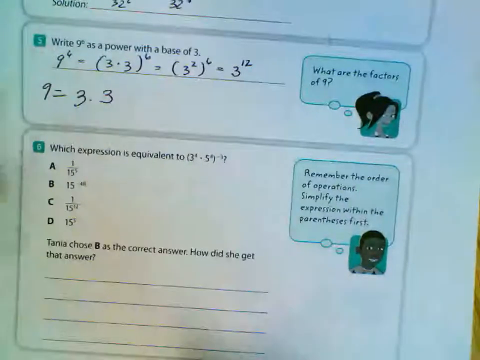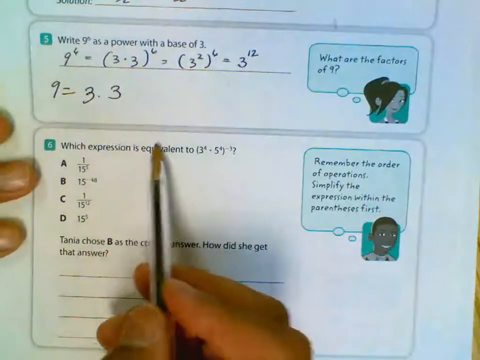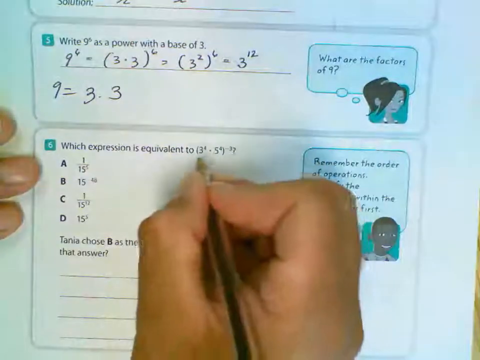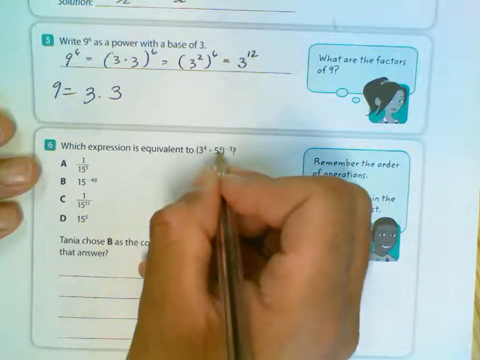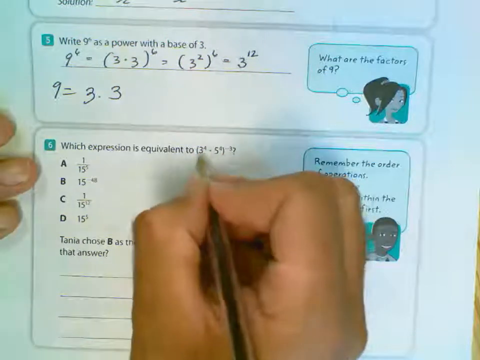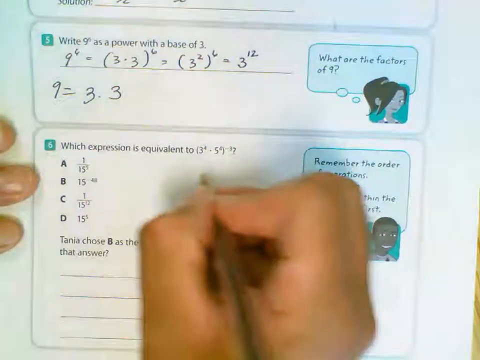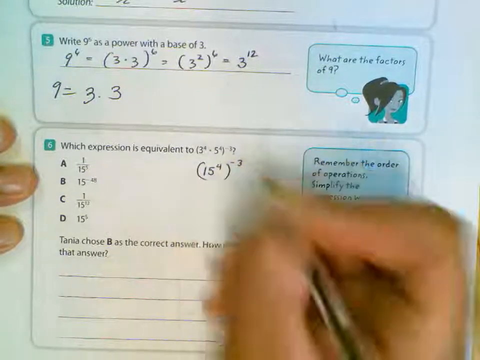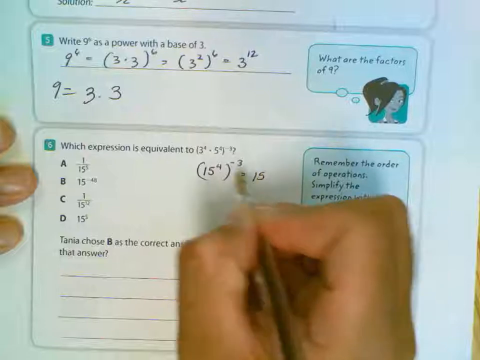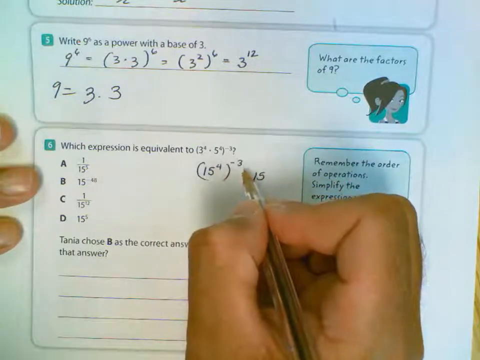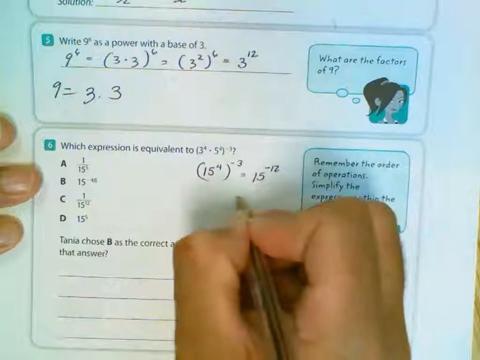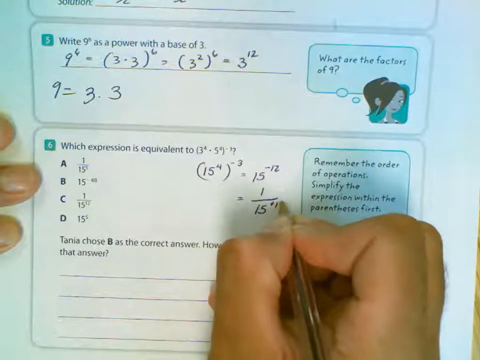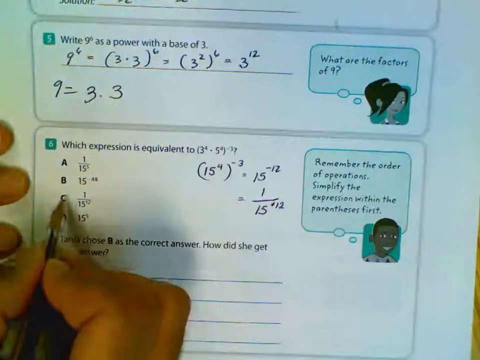Then I have number 6. Which expression is equivalent to this one? Okay, same base, different base, same exponent. So I have 3 times 5 is 15 to the 4th power to the negative 3rd power. Then this equals 15. 4 times negative 3 equals negative 12. So this equals 1 over 15 to the positive 12 power. So what is the solution? C.